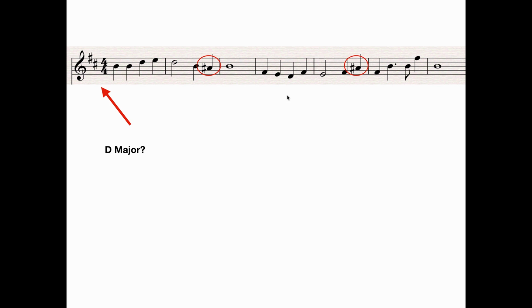So one of the first things to check is A sharp, the seventh note of the relative minor to D major. How do we find the relative minor? From lesson 3, we know we go down 3 semitones. So D down 1 semitone, C sharp or D flat, down another semitone brings us to C, and another semitone brings us to B. So B minor is the relative minor to D major.